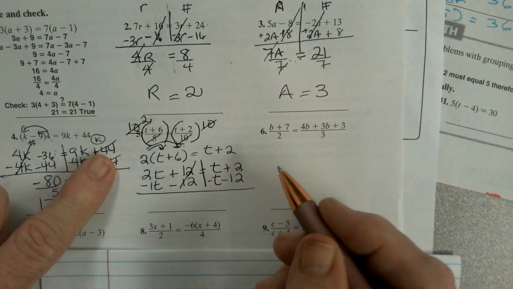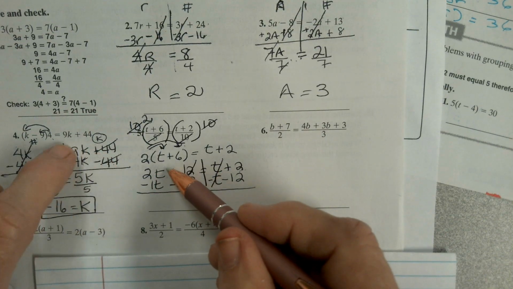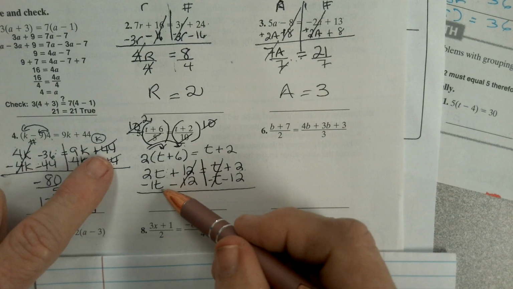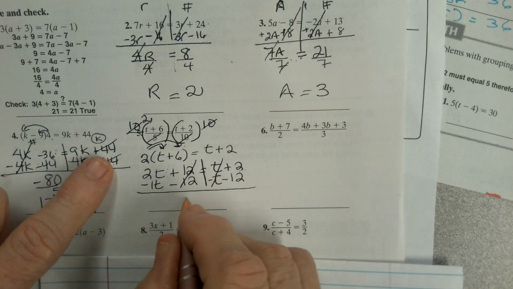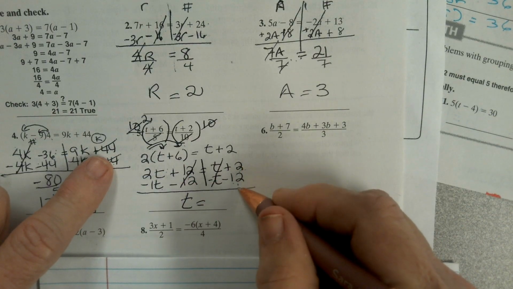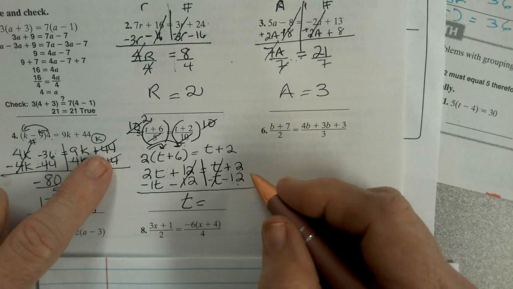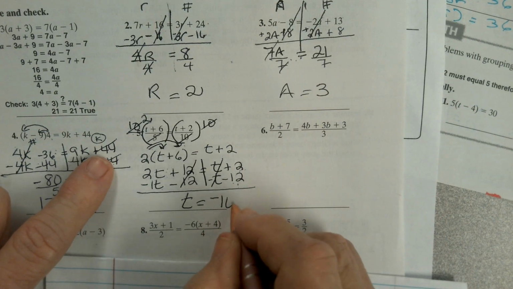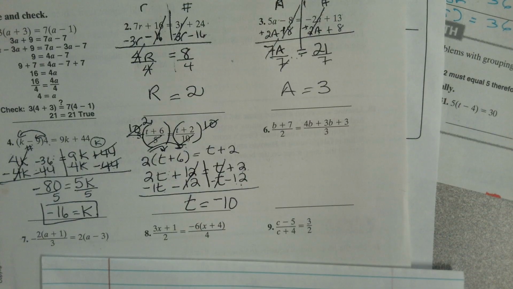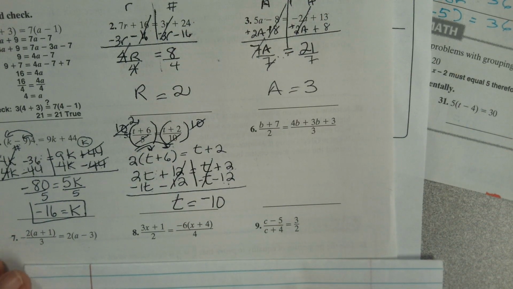12 minus 12 cancels out. t minus t cancels out. What do we have left here? 2t's minus 1t is what? Oh, here's our answer. t is equal to, are these the same sign? No. So do we sum? No. We take the difference. Who knows the final answer? Negative 10. Is there a negative 10 on your paper? Yes.